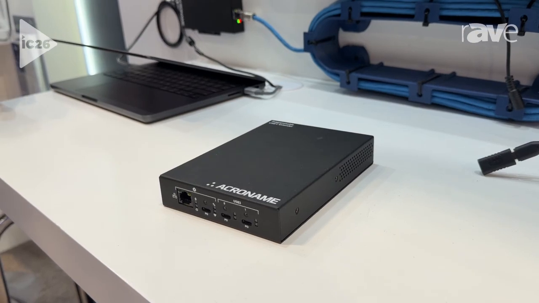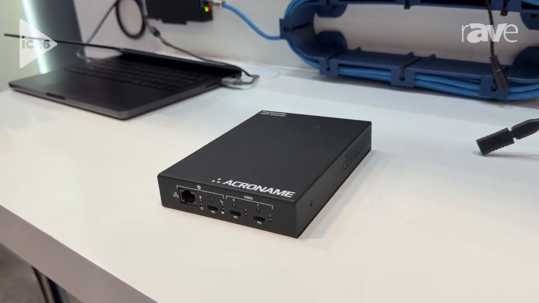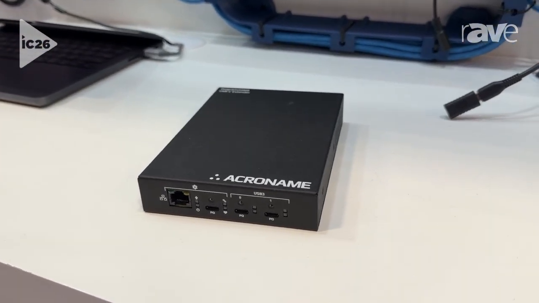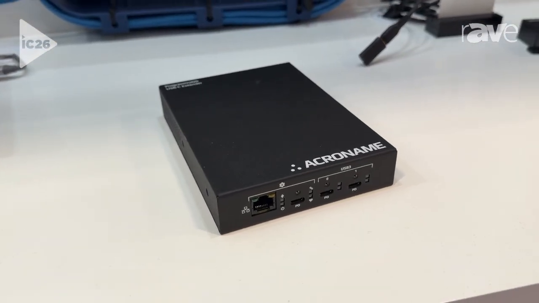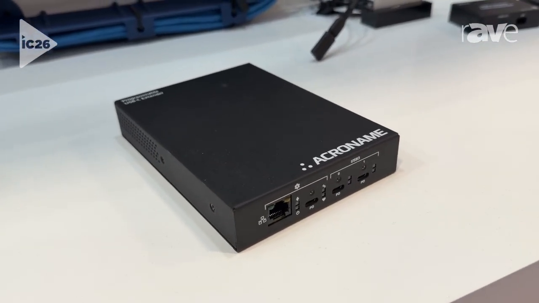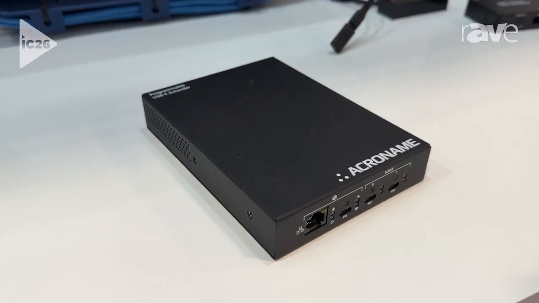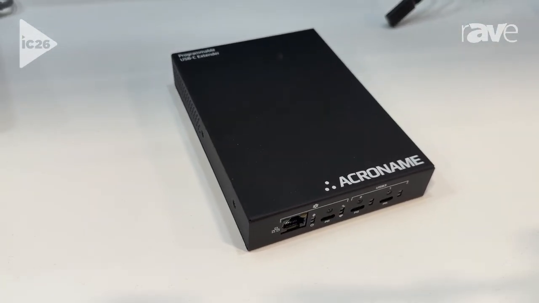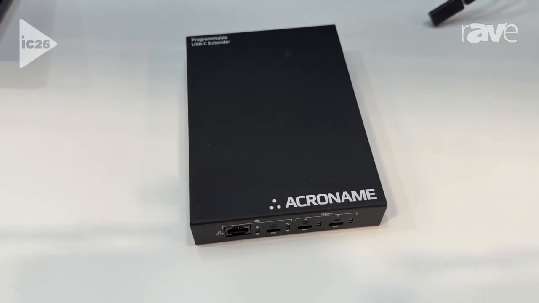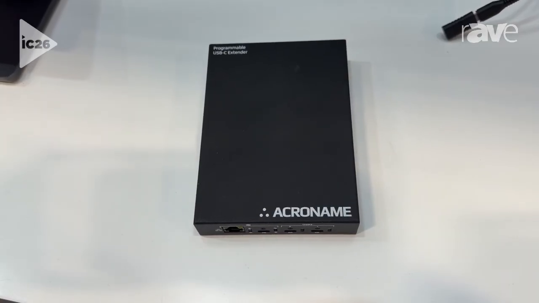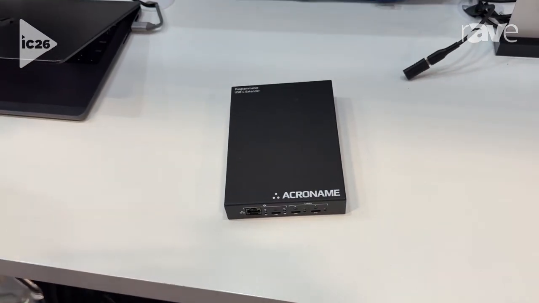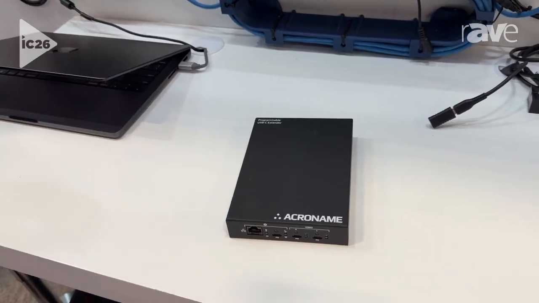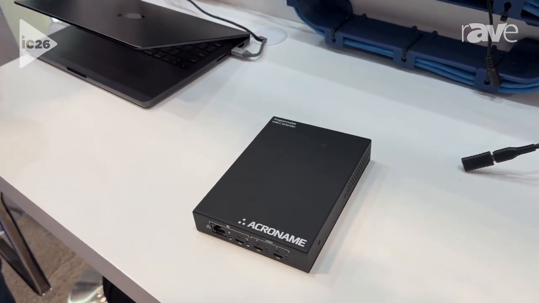This is a managed extender, first in its class, a managed USB 3 extender that integrates not only USB 3 extension technology from HDBaseT and Valens, but we're also integrating into this extender a USB 3 host switch. So it's a host switching extender that has full management and visibility.